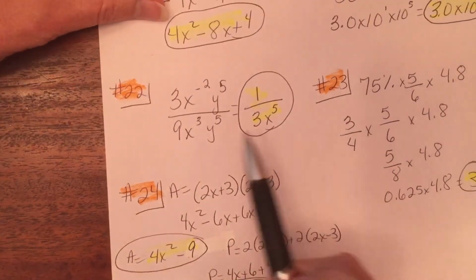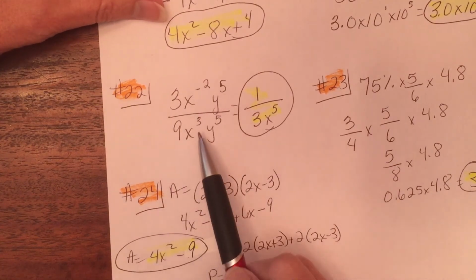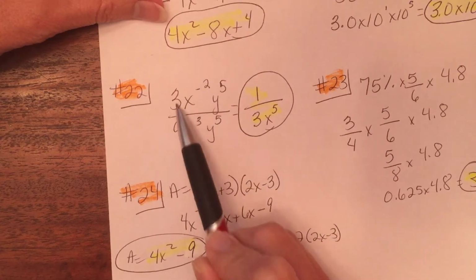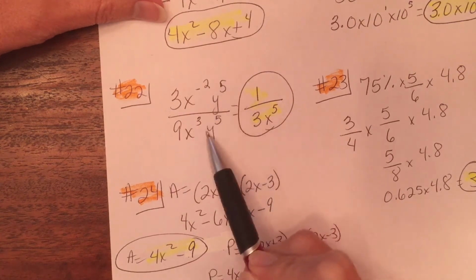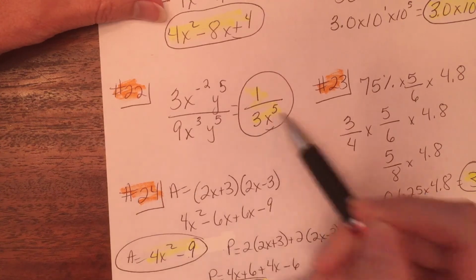We need to simplify this. So our x to the negative 2 needs to go downstairs. 3 and 9 reduce to 1 and 3. Y to the 5th and y to the 5th become 1. So I'm left with y over 3x to the 5th.